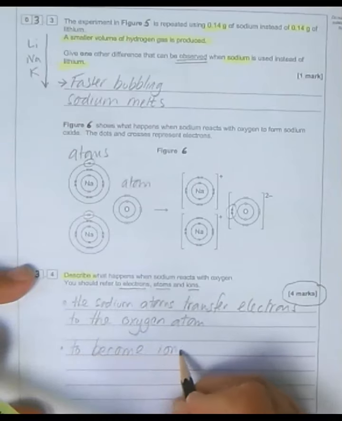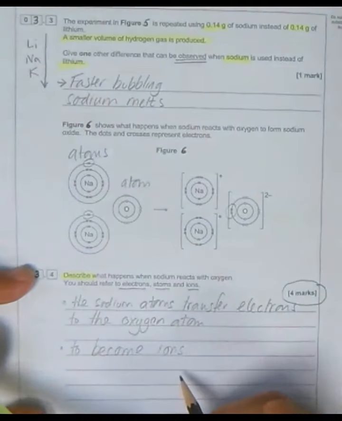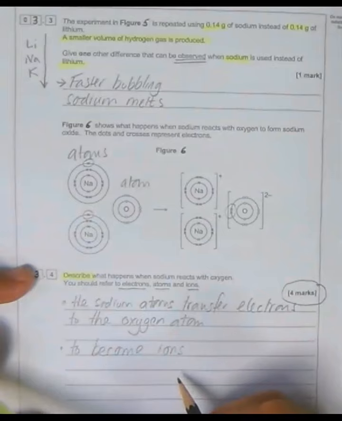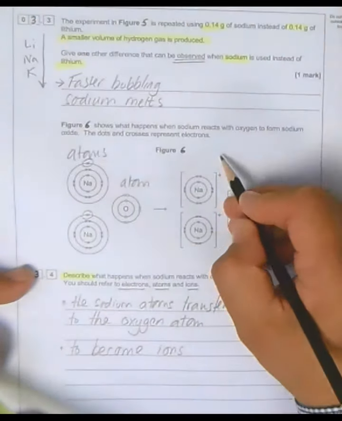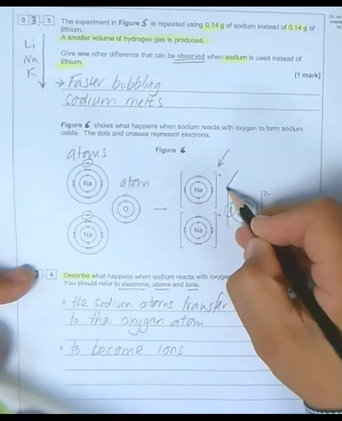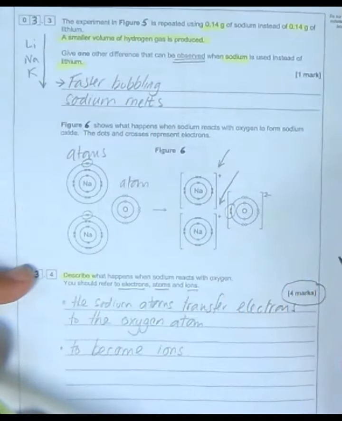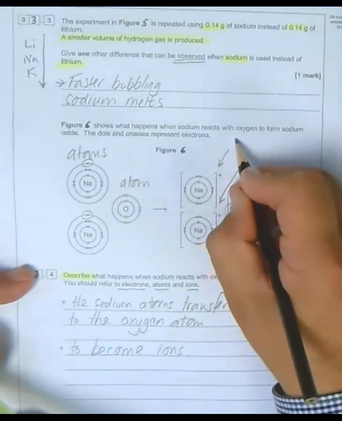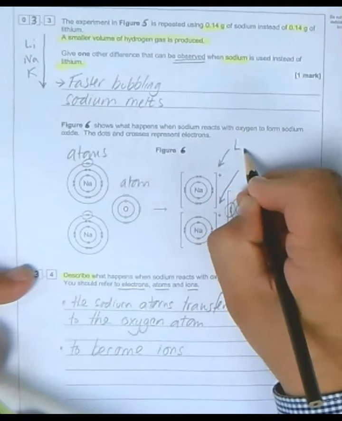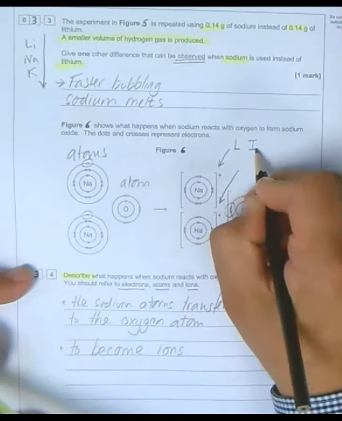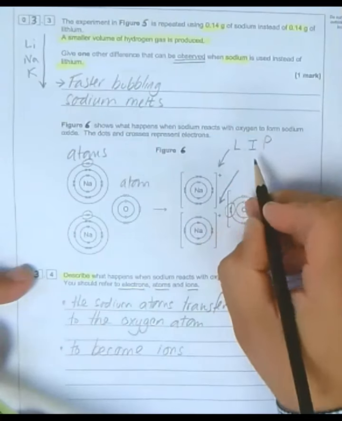Remember the definition of an ion: an atom that has lost or gained electrons becomes an ion. The sodium atoms have become positively charged because when you lose electrons, you make positive ions.